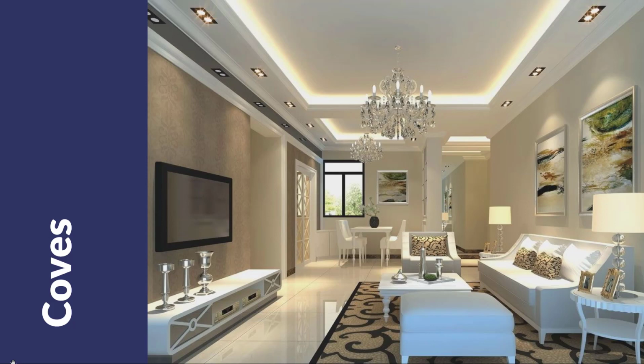With a ceiling, whether it's drywall or plaster, we can also have a cove element. And a cove is really where we have this dropped area around the perimeter, and then it recedes upward into the ceiling cavity.